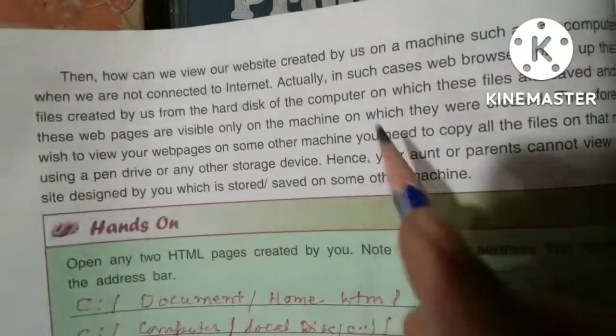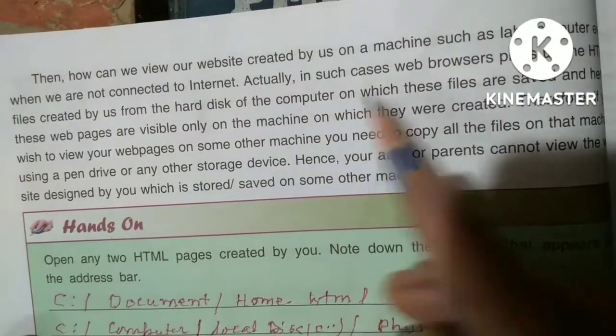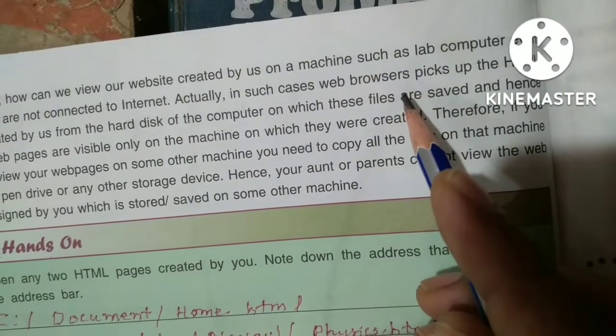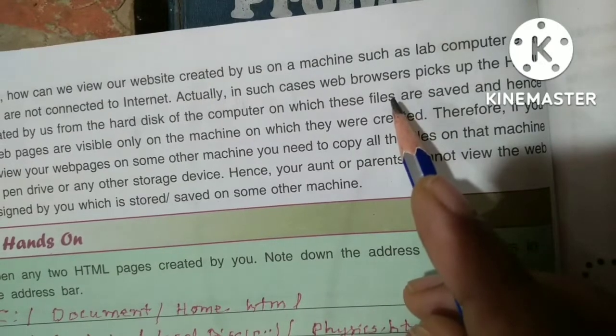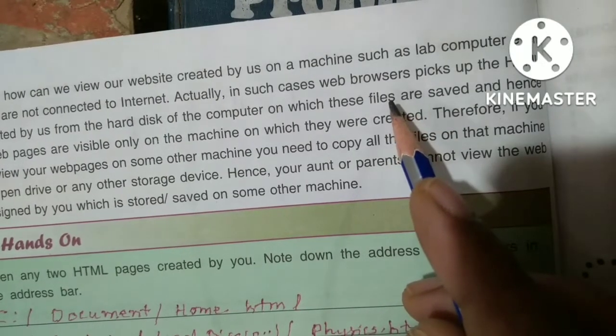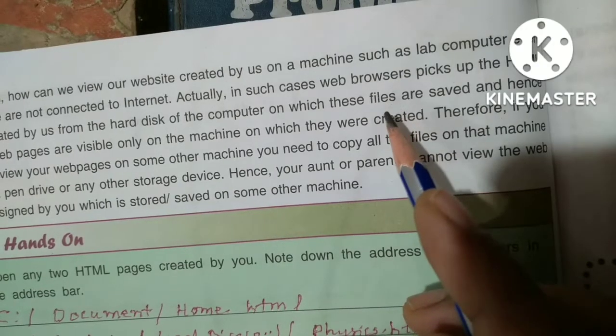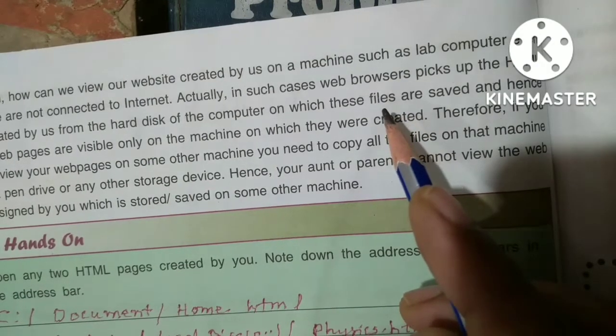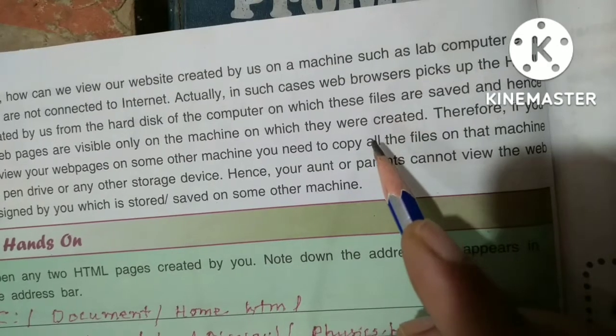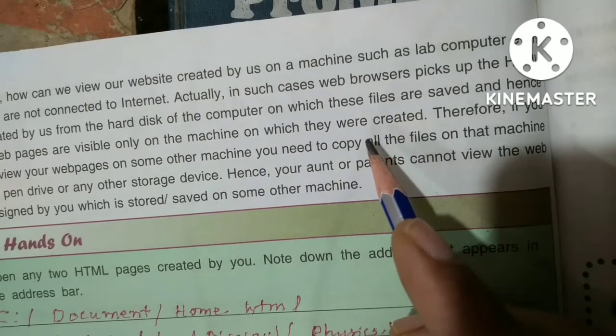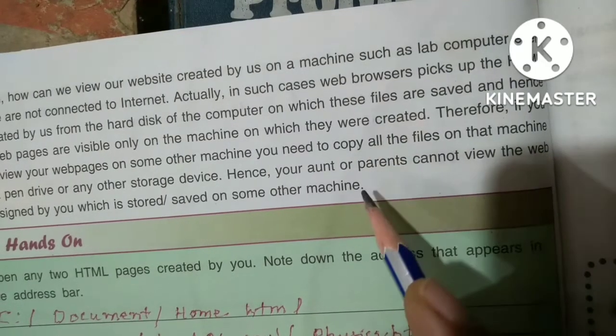Then how can we view our website created by us on a machine such as a lab computer even when we are not connected to the internet? Actually, in such cases, the web browser picks up the HTML files created by us from the hard disk of the computer on which these files are saved, and hence these web pages are visible only on the machine on which they are created.